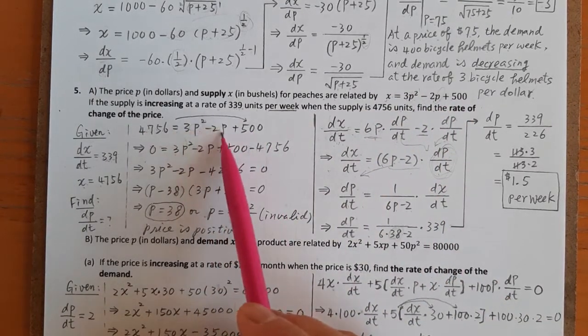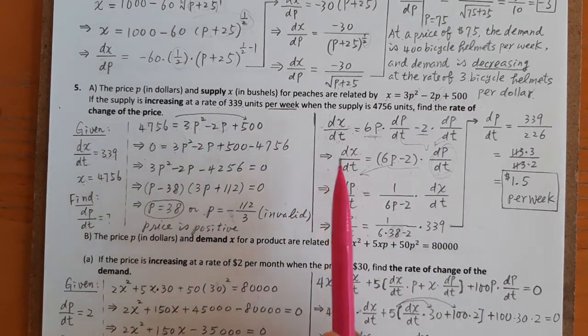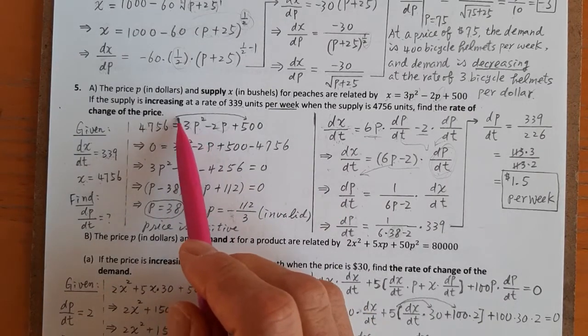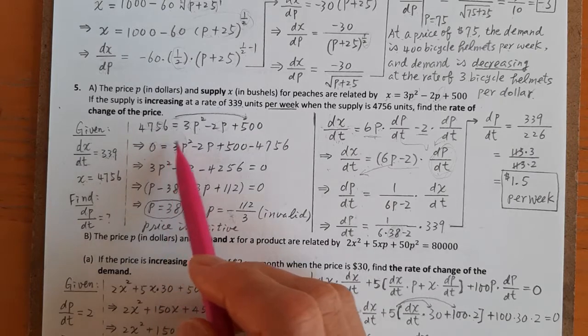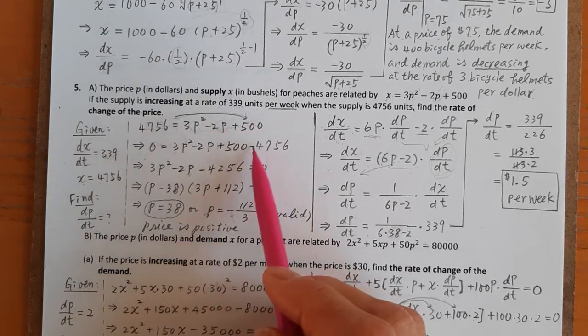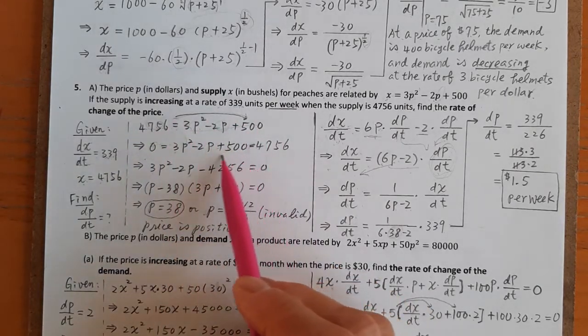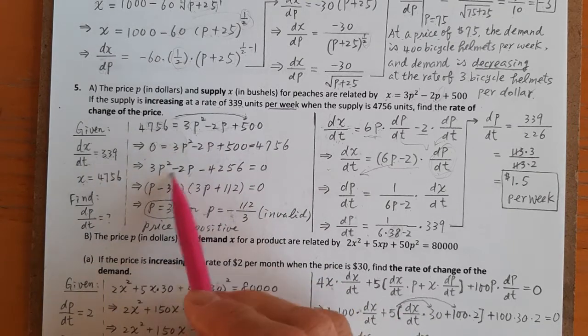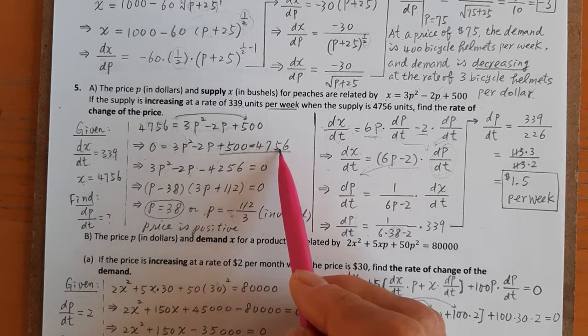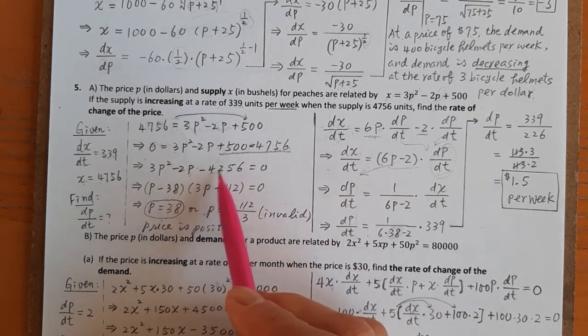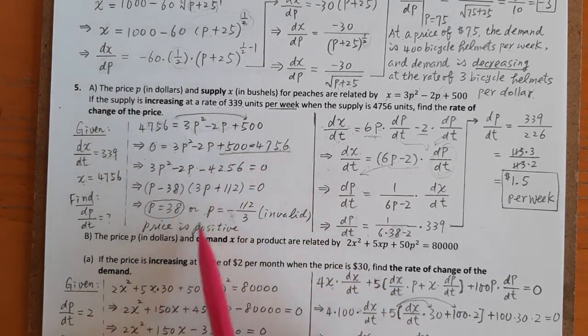Only p remains, so solve for p. Move everything over and change signs: 0 equals 3p squared minus 2p plus 500 minus 4756, which is 3p squared minus 2p minus 4256.